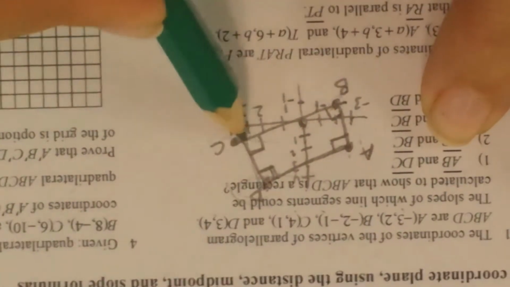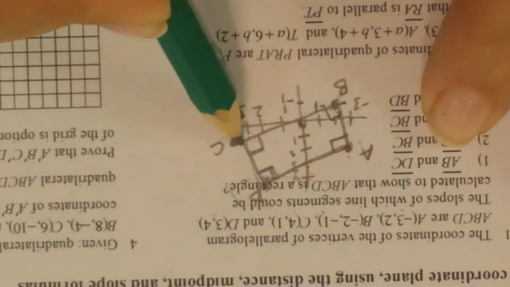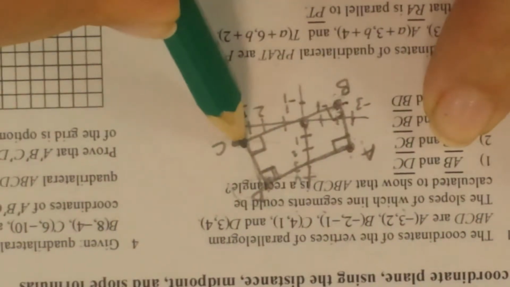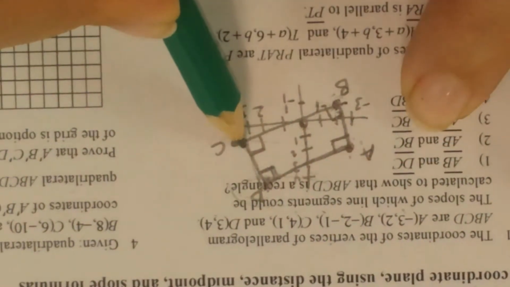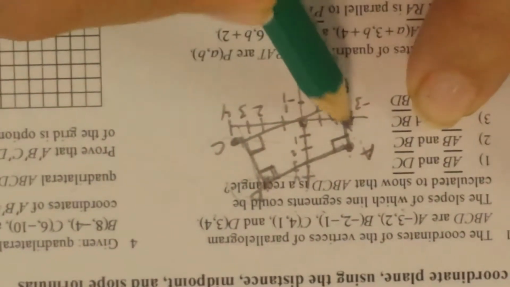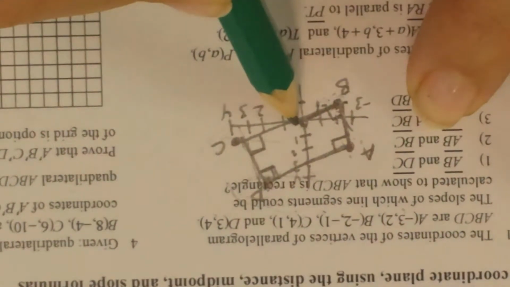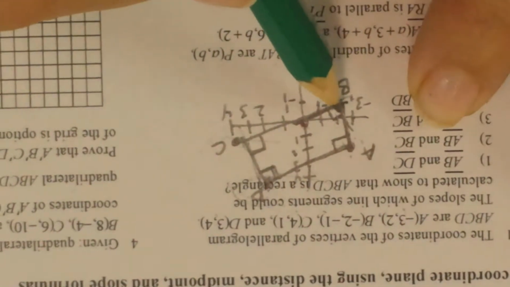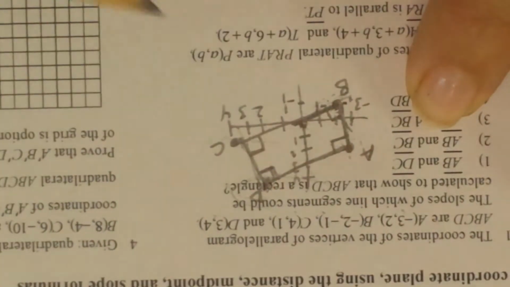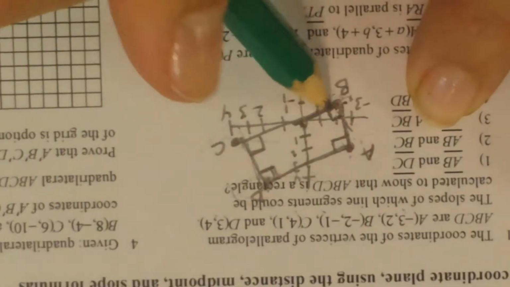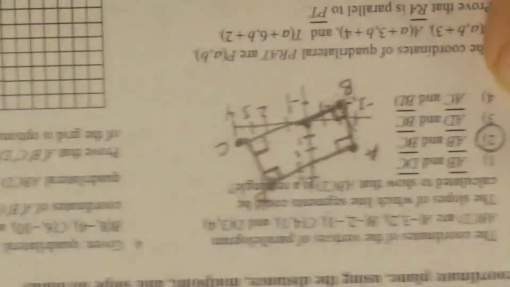So let's look at our options. We've got AB and DC. Is this going to prove that they meet? First of all, these slopes don't even meet. This will prove that they are what? Parallel. All right, look at number 2, AB and BC. Exactly. If I find these 2 slopes and I find whatever I find for their slope, if I can flip it and change the sign and they're equal to each other, then that means that they're perpendicular. So this would be my answer.